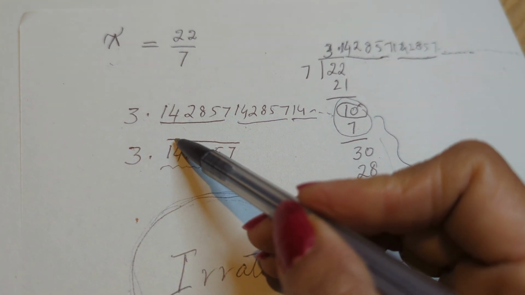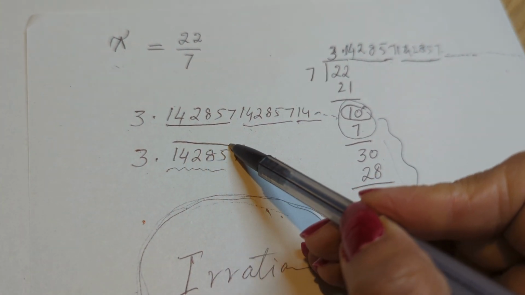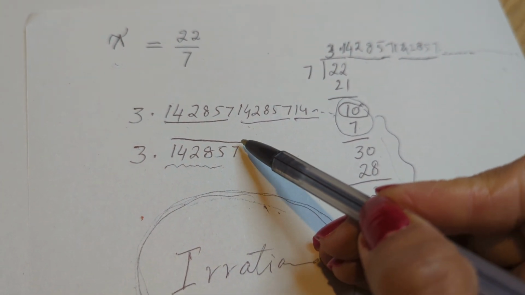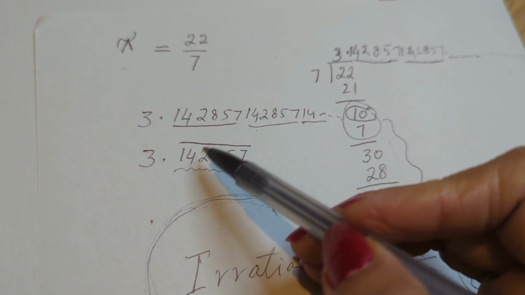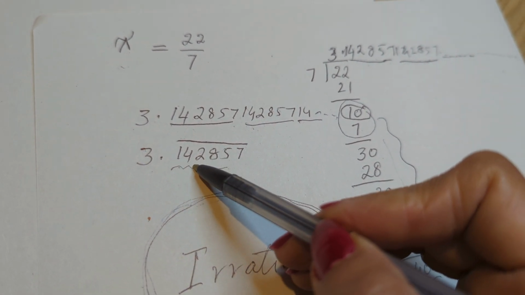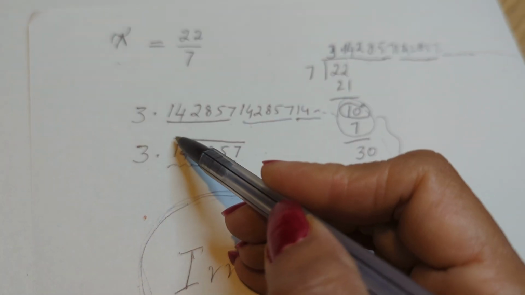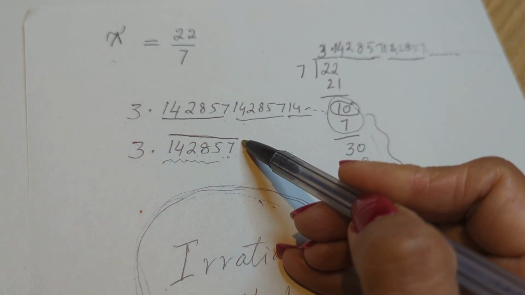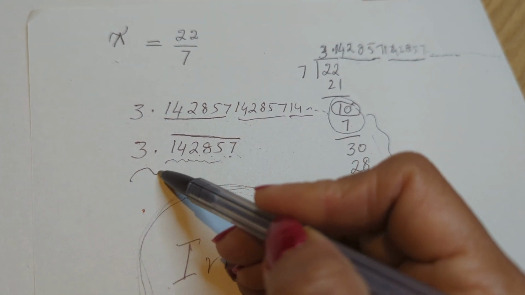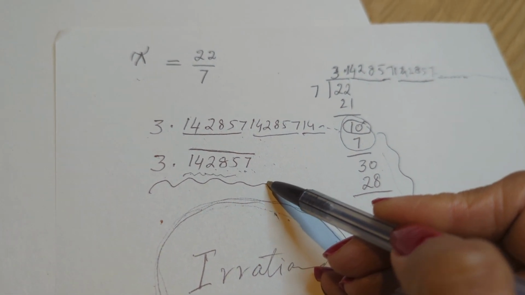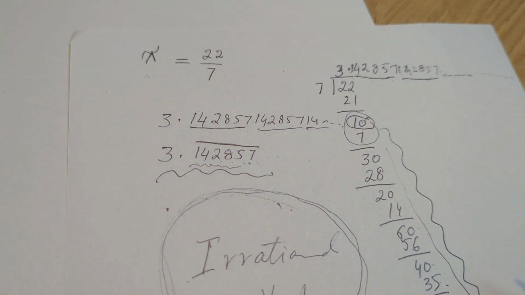We will write a bar on the head of all the numbers which are repeating themselves. The set of numbers 1422857 is repeating itself, so I will put a bar on the head of this set of numbers. So my answer is 3 point this.